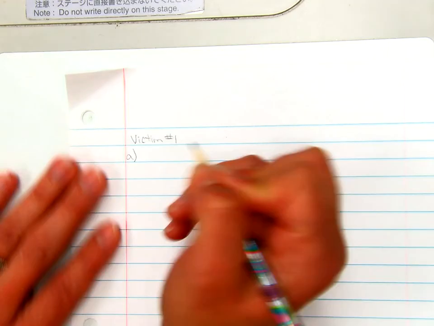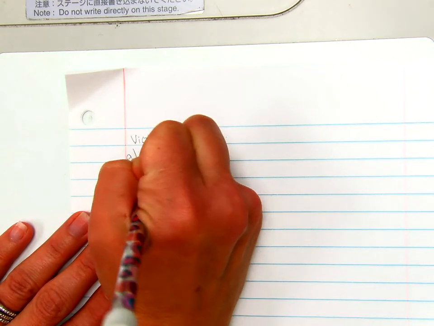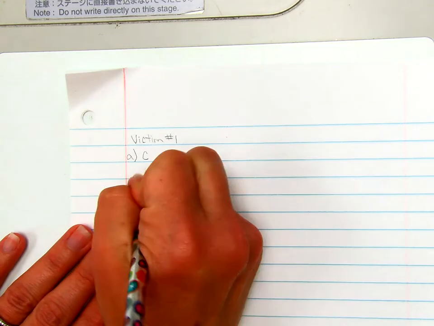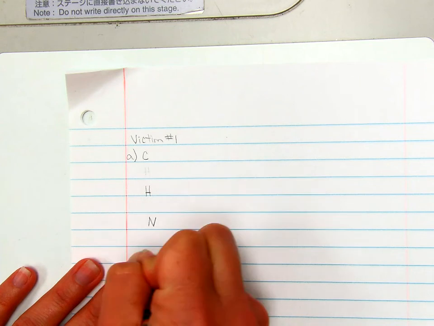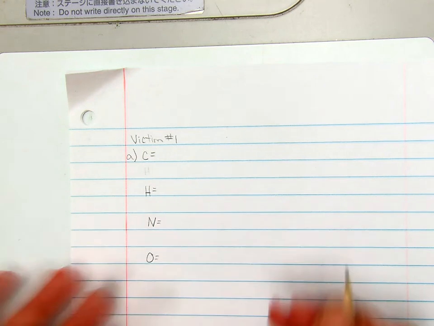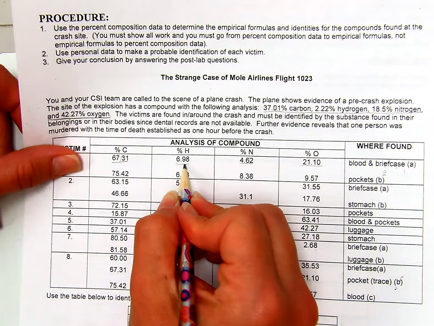This substance has carbon, hydrogen. Let's skip a line. We've got a little bit of work to put in there. It also contains nitrogen and also oxygen. Just like the examples, we'll take the percentages given, 67.31%, 6.98%, 4.62%, and 21.1%, and we will convert all of those to moles using the molar mass of each element.